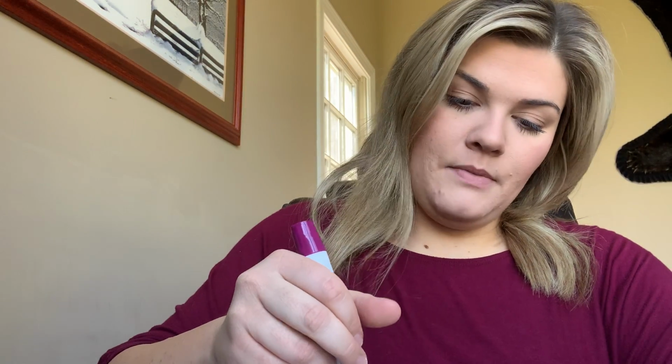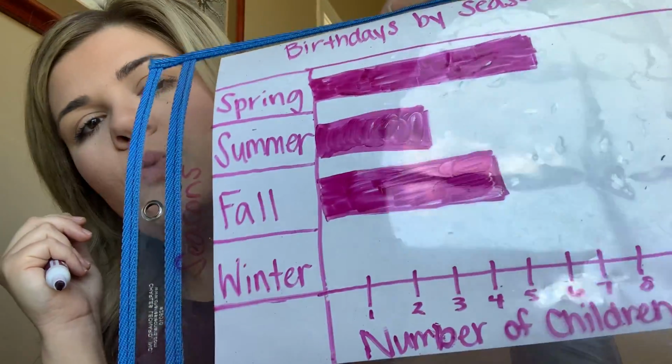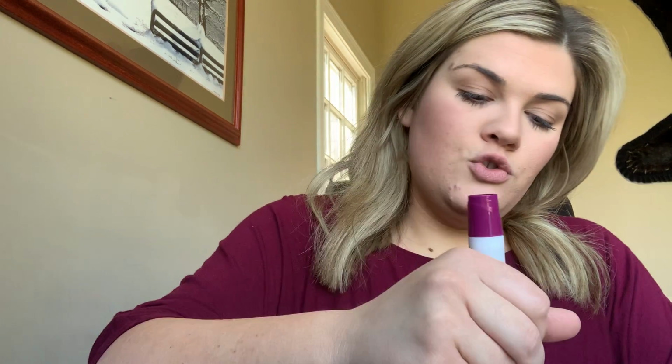Now, what if in fall we have 5 birthdays? I'm going to go to 5 in fall and draw my line from the top of my bar. I just think that you don't have to do it that way. You can color it all the way out. For me, I've always told people to do it that way because I think it helps you see where your line should go, so you don't go too far or fall too short. And then let's say in winter we only have 1 birthday. So I'm going to draw a line at 1 and connect my bar to the part that says winter.